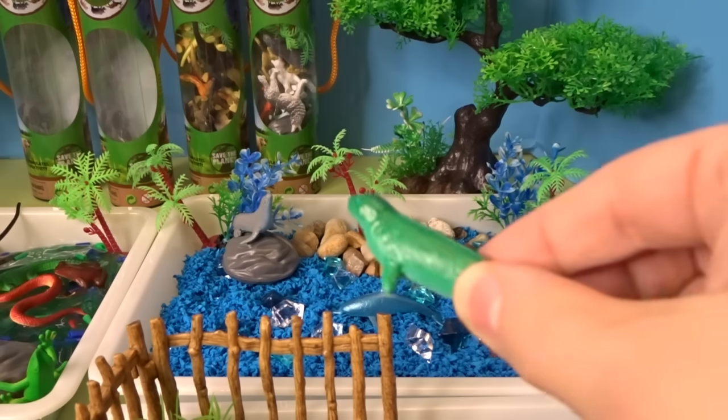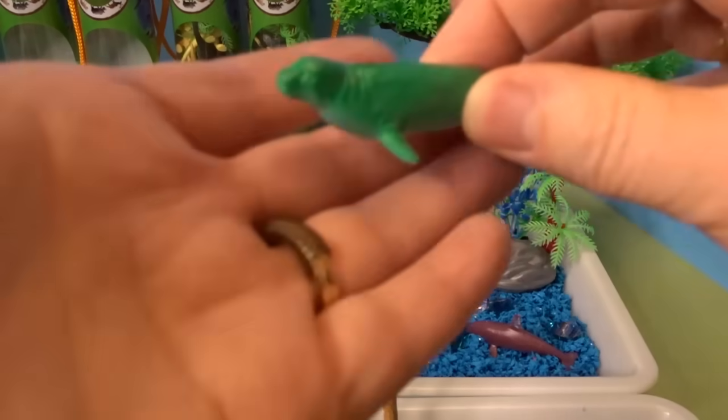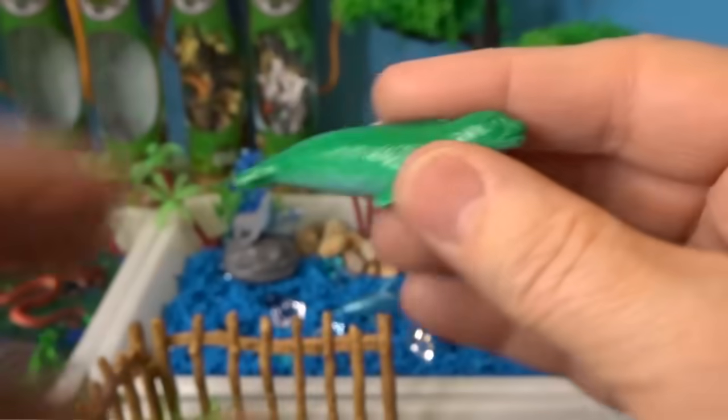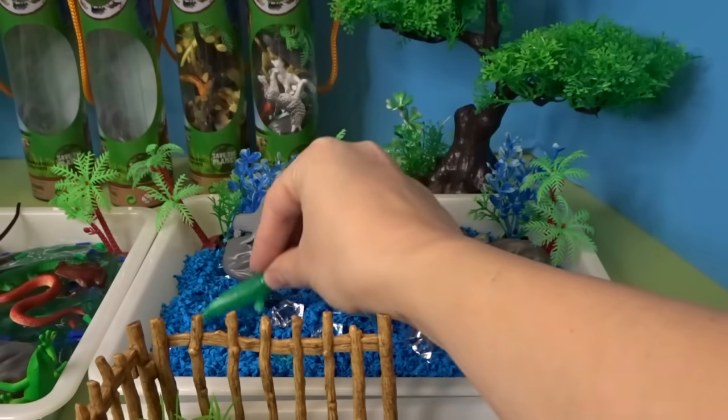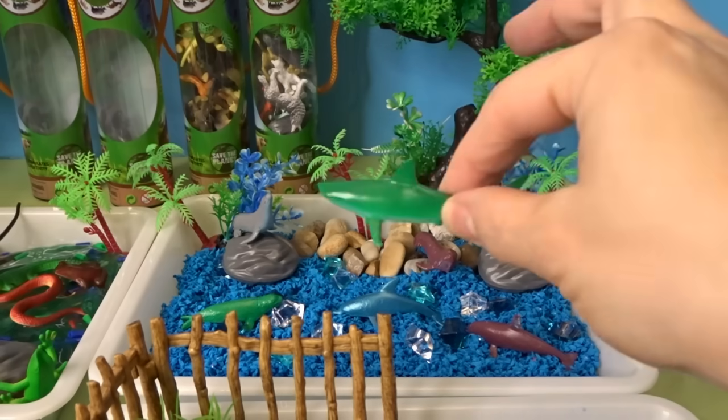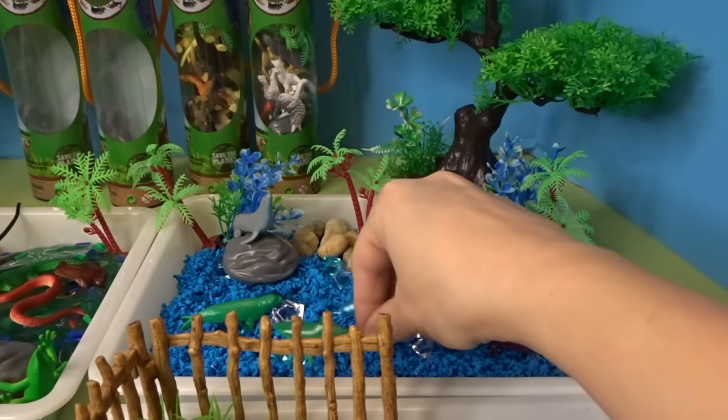Here we have a little seal swimming into our sea. You can see the little seal here. Put this one right here. We have a shark swimming in our ocean right down here.